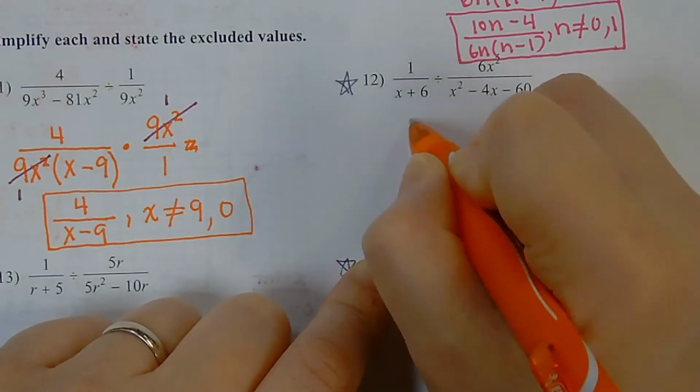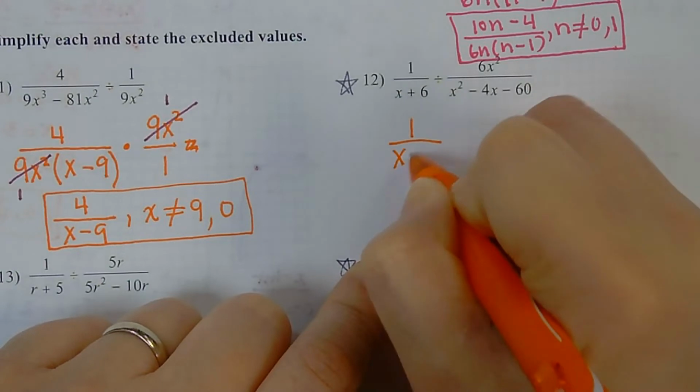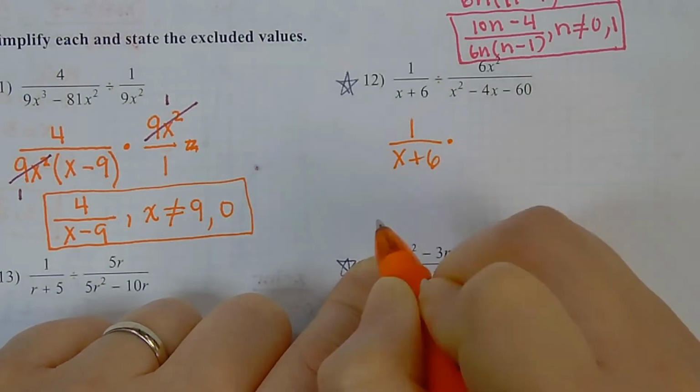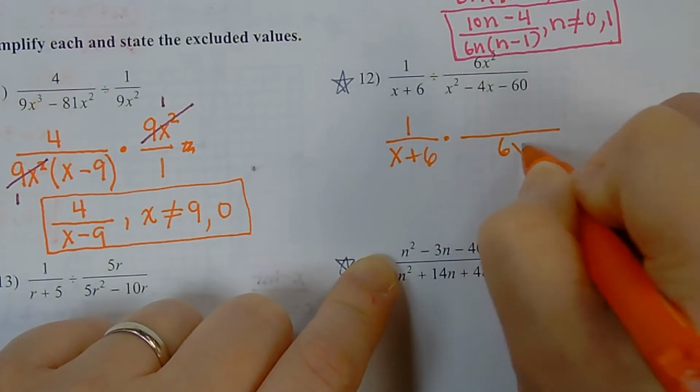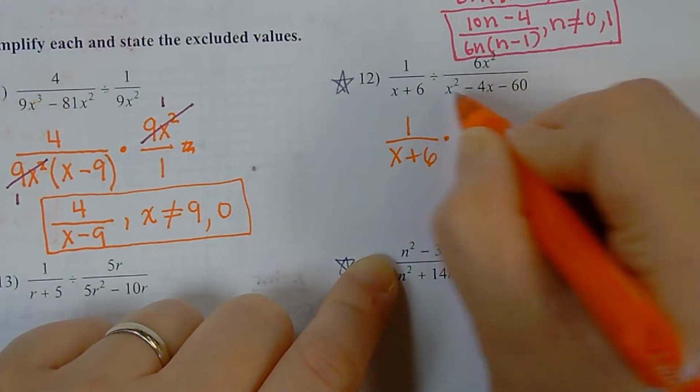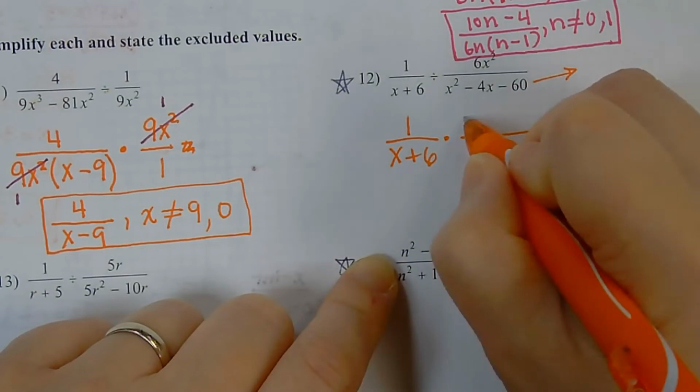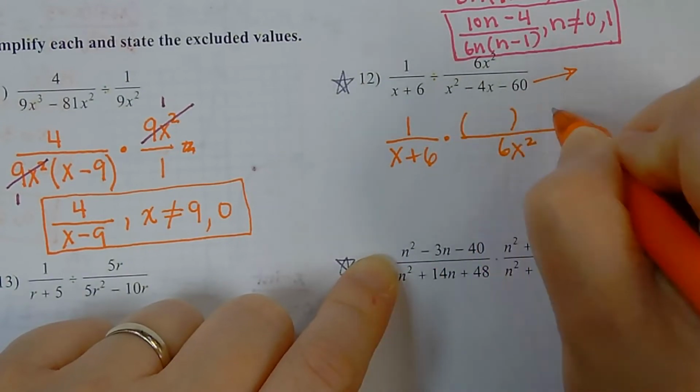There's nothing to simplify here, it's just 1 over x plus 6. And we can multiply by, I know that 6x squared is going to go on the denominator, and this right here, I'm just going to factor that. So actually, maybe I could just factor it right here.